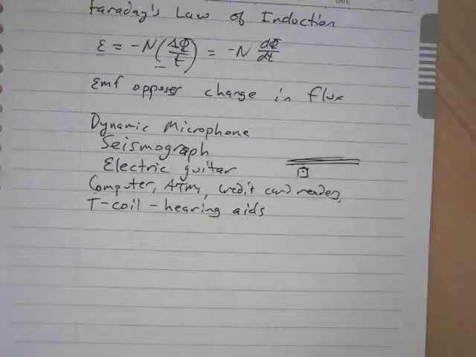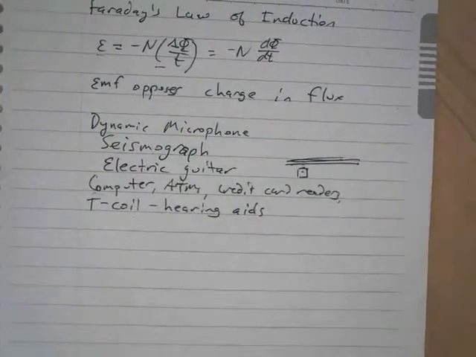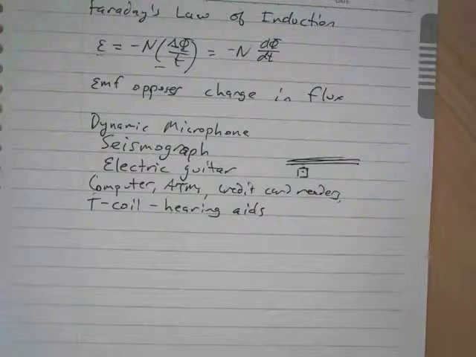And that wasn't planned, it just sort of is how the speaker works. But they use that in hearing aids that have this coil of wire. Then that coil picks up the vibration as well and is able to then produce extra sound that helps amplify what the speaker is doing.